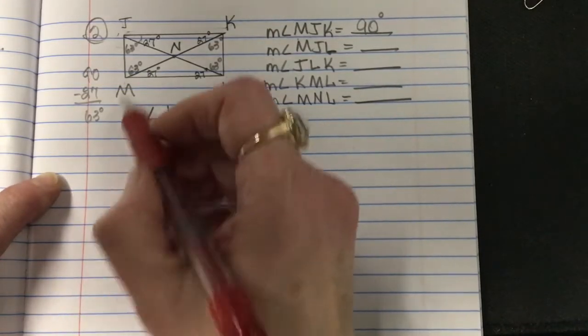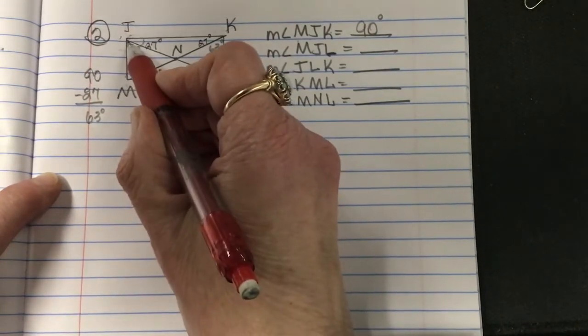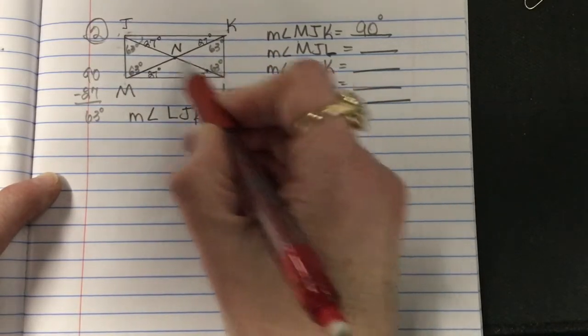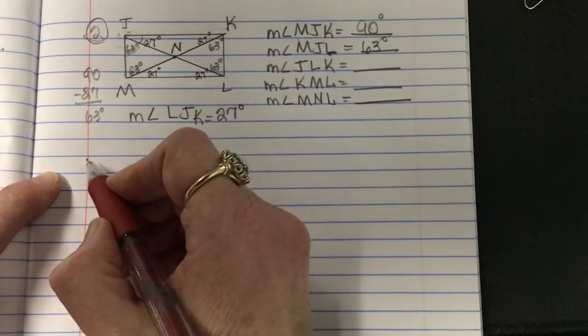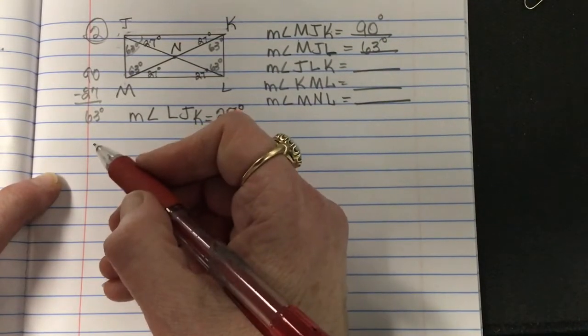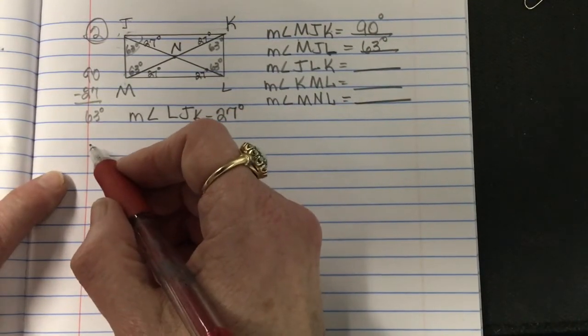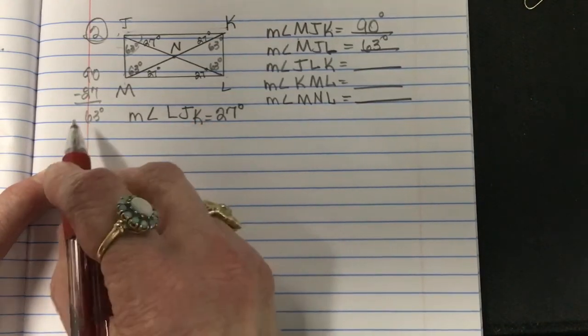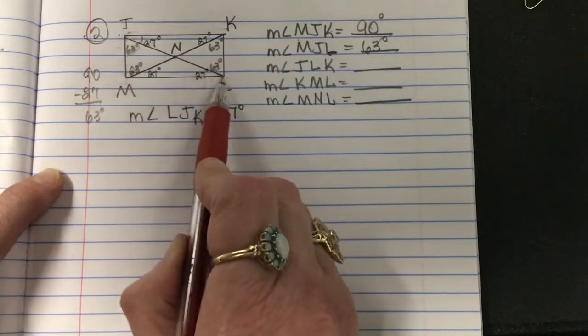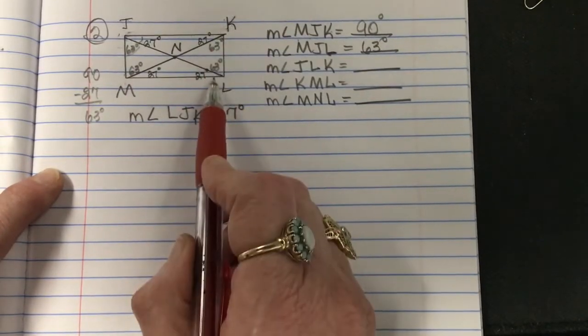Now, Trinity, MJL. There's your 63. I mean, I knew 63 is going to be one of these answers. But you got to figure out which one it is. JLK. J to L to K. That's another 63, isn't it?